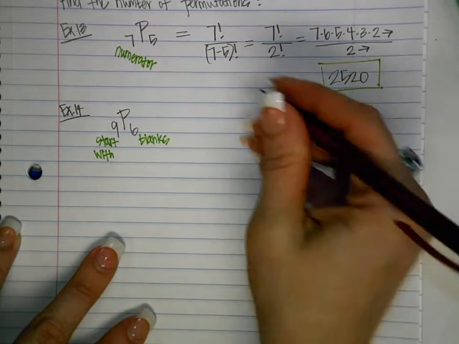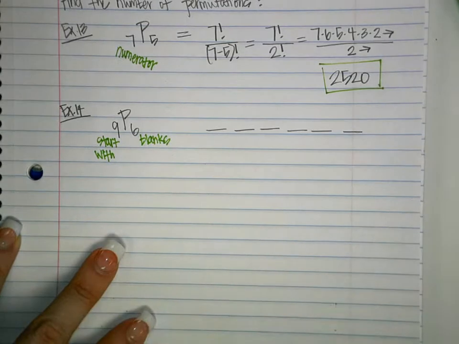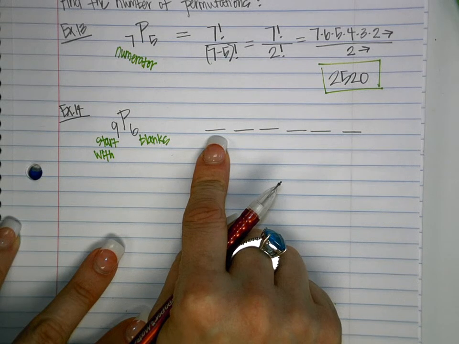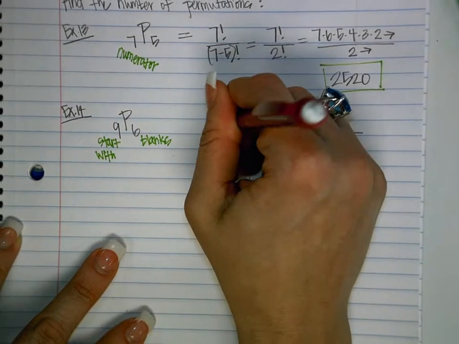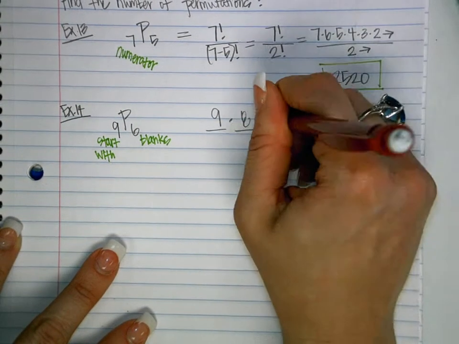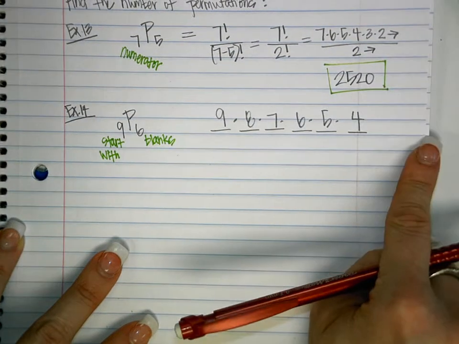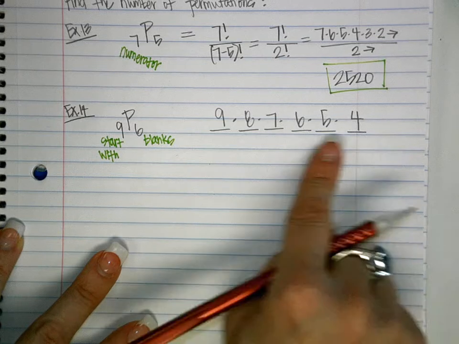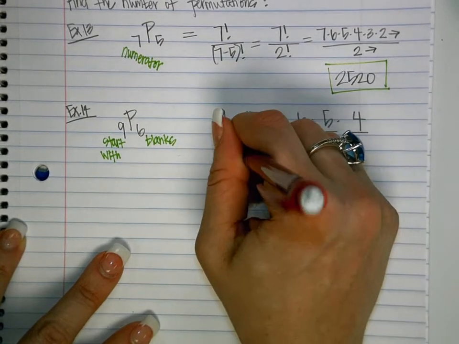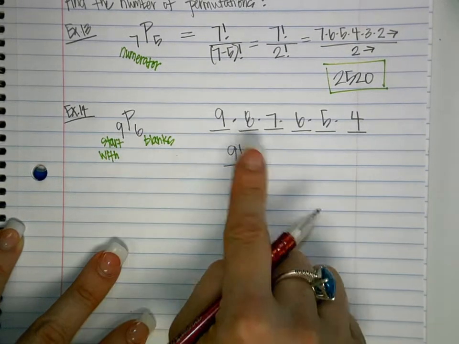So 1, 2, 3, 4, 5, 6. Say I have 9 different things in a box. How many different possibilities do I have for pulling out the first one? 9. If I took 1 out, how many possibilities do I have for the second letter? 8. Then what? 7, 6, 5, and 4. Do I keep multiplying by the 3, 2, 1? No, because I only have 6 blanks. This is the same thing as 9 factorial over 3 factorial. So the first number divided by the difference between the two.